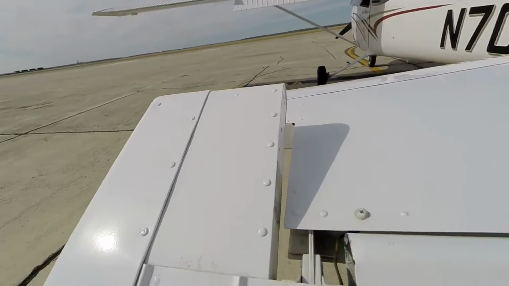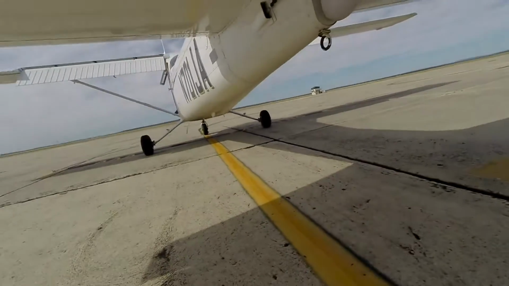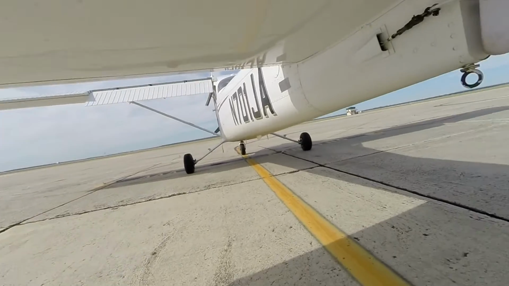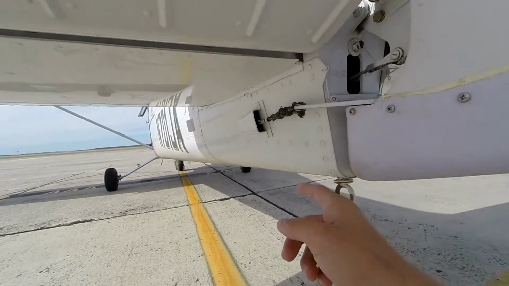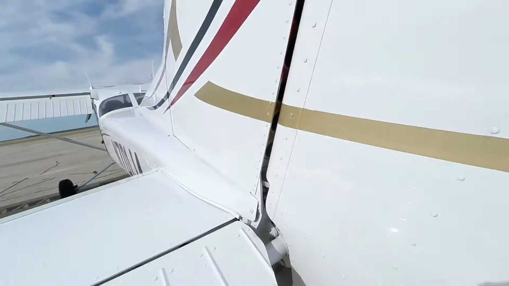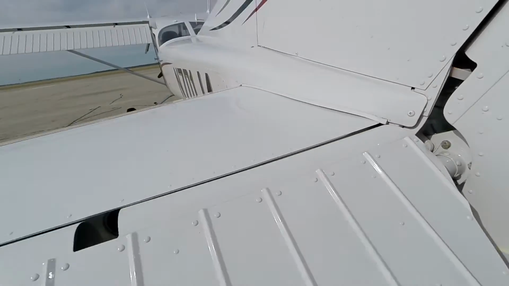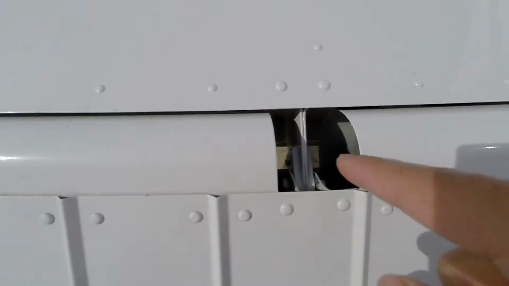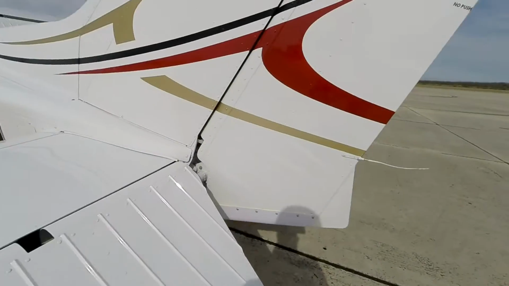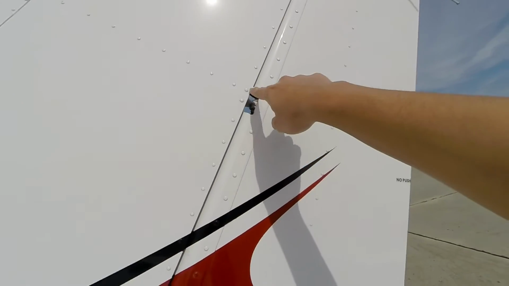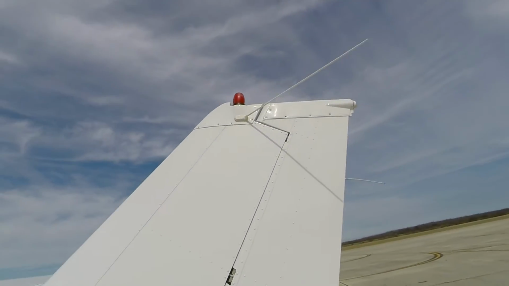Then after that we move to the elevator. So for the elevator section, we check this cable here. There's one on the bottom and one on the top. Yep, that's the one. And then we check there's no missing screws, nuts and bolts. Check here also, nuts and bolts, and all the way to the top, nuts and bolts also.